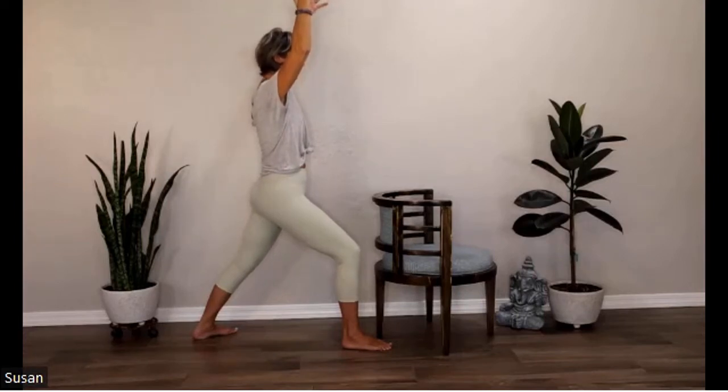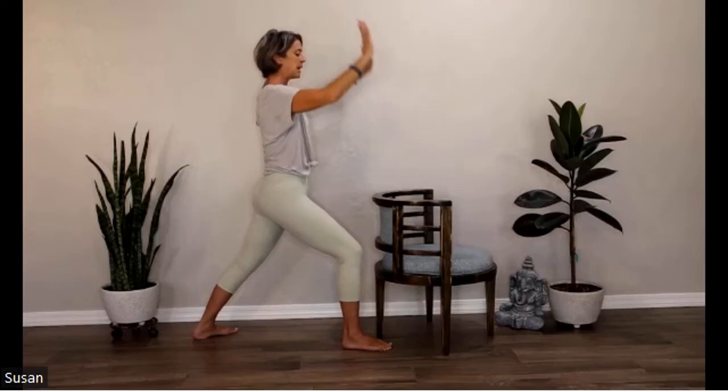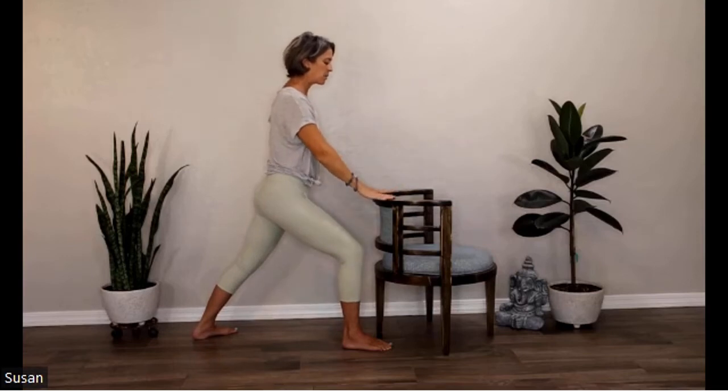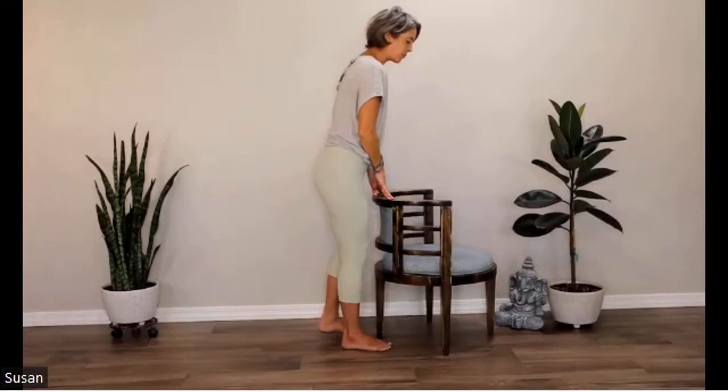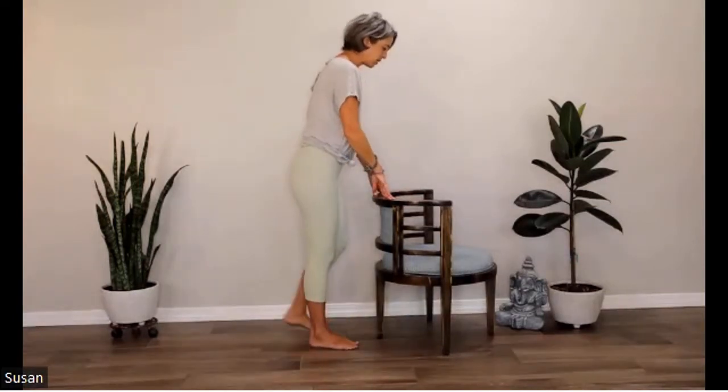Rooting down through the legs, so legs are really strong and active. We're lifting the heart, maybe even lifting your gaze to look up. One more breath here. And exhale, then lower the hands down. Pick up your back heel and then step forward. Good, shake the legs out.